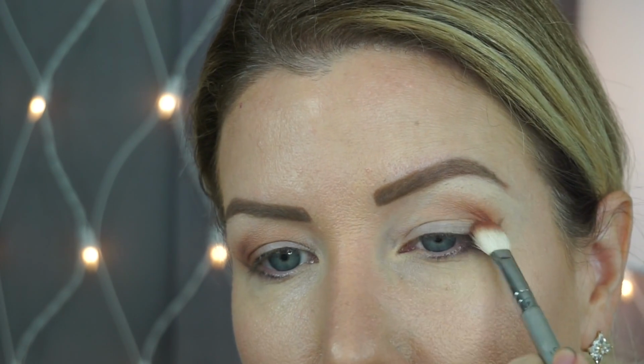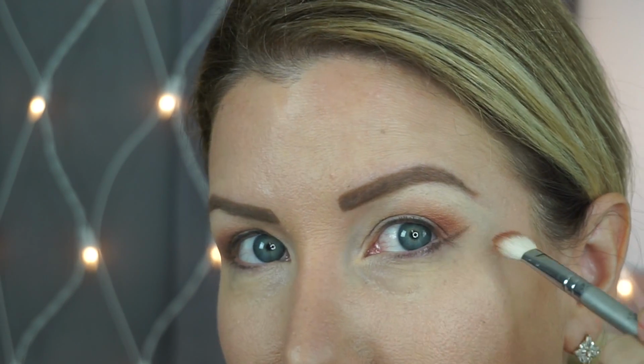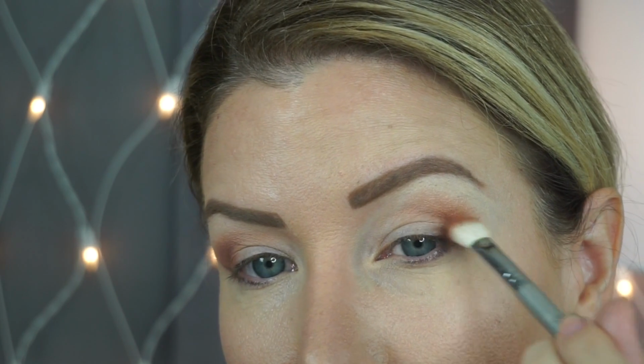So on the other side, I'm just sticking right here on the outer corners. And don't worry if it gets a little bit below the end zone, because we can clean that up later.